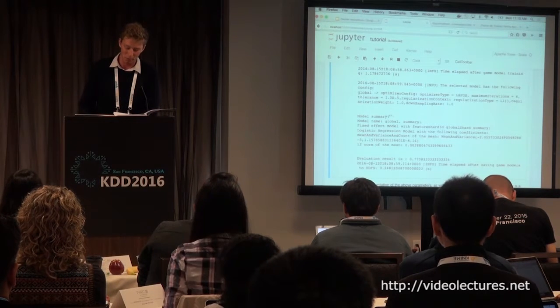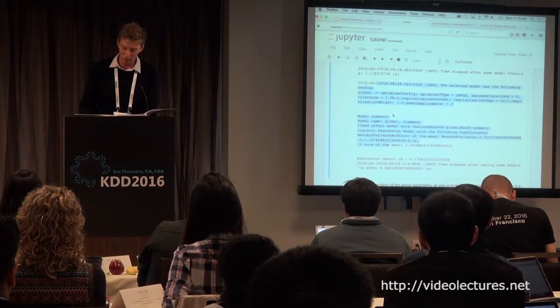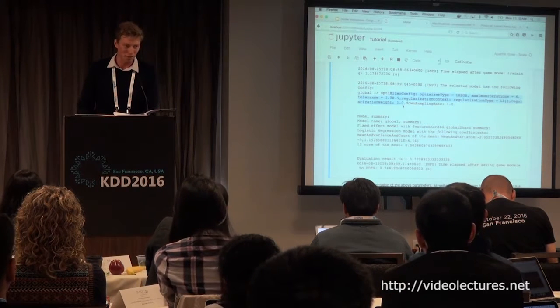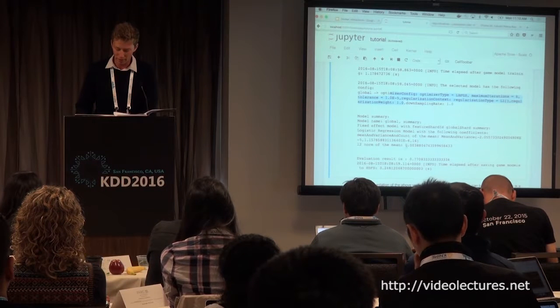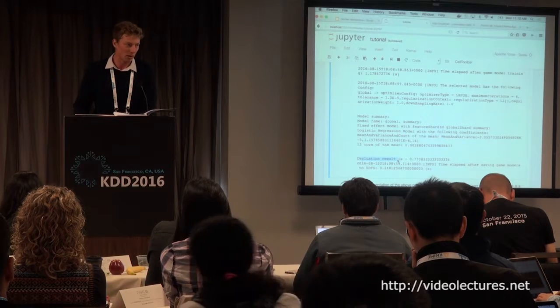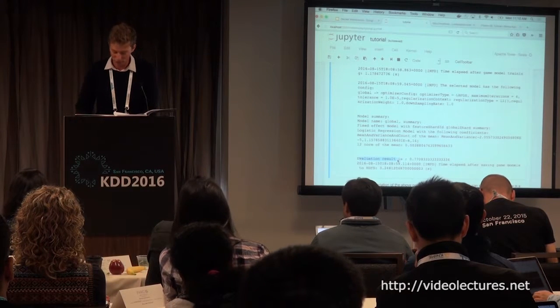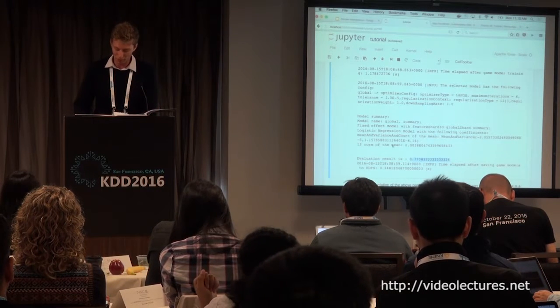And give you some info about it. So this is what this is doing. It's saying this is what the configuration for the best total model was, and here's our evaluation result. We're doing logistic regression. So in this case, this is area under curve. So 0.77, there we go.